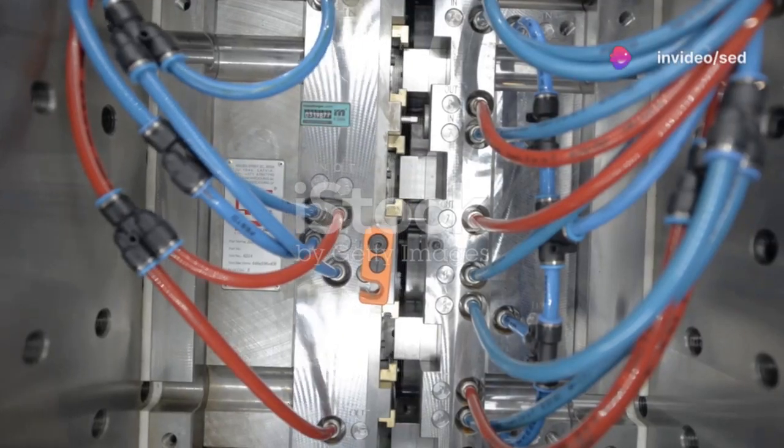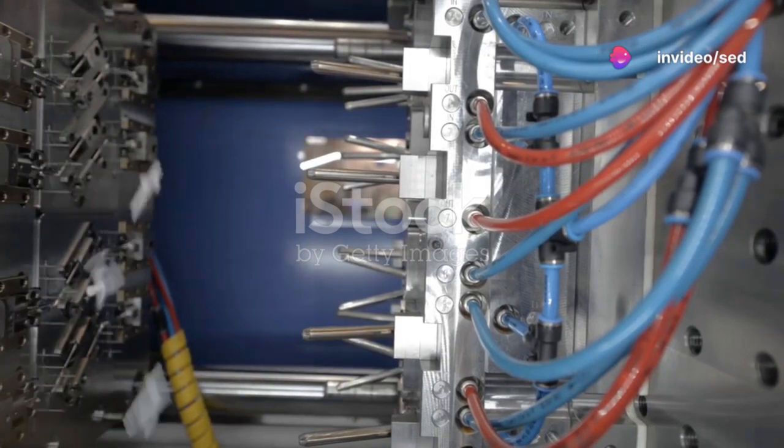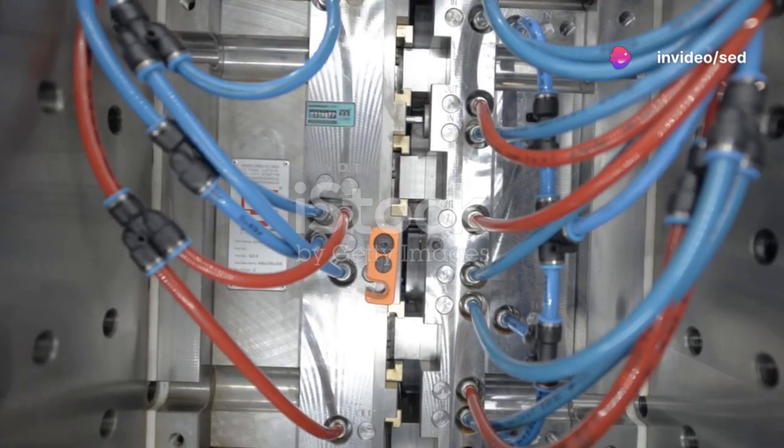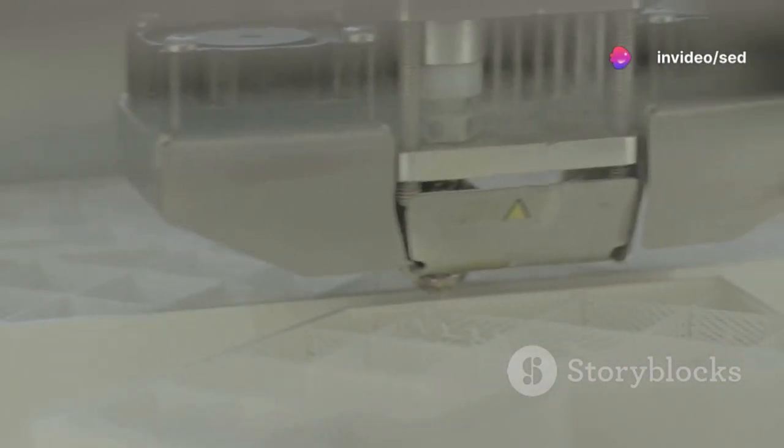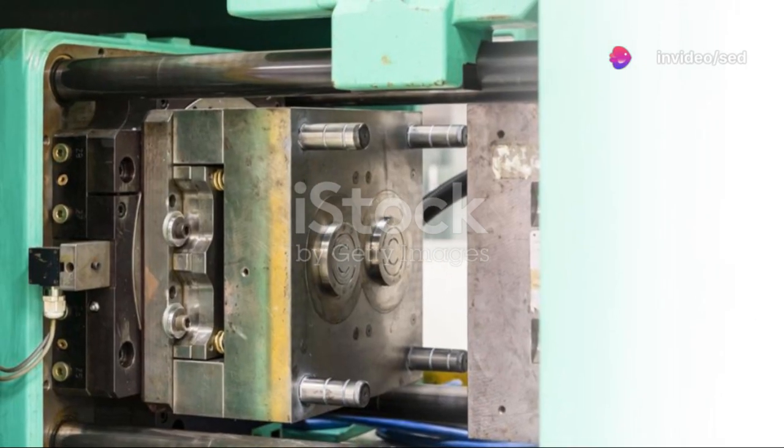Imagine a large syringe filled with molten plastic. This syringe represents the injection molding machine, the heart of the operation. The plastic is heated to a precise temperature, turning it into a viscous liquid. Now imagine pushing the syringe's plunger, forcing the molten plastic through a narrow channel and into the waiting mold cavity. This is where the magic happens.